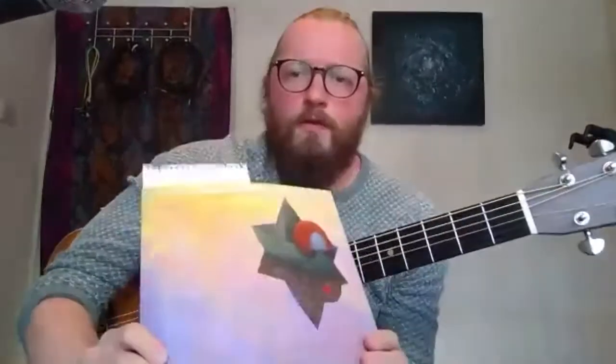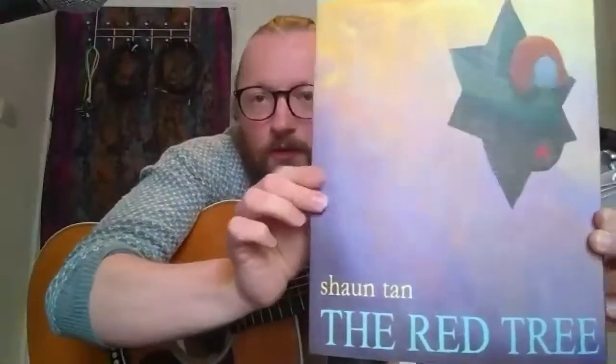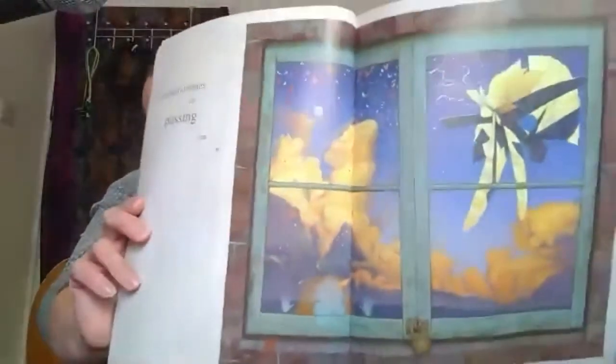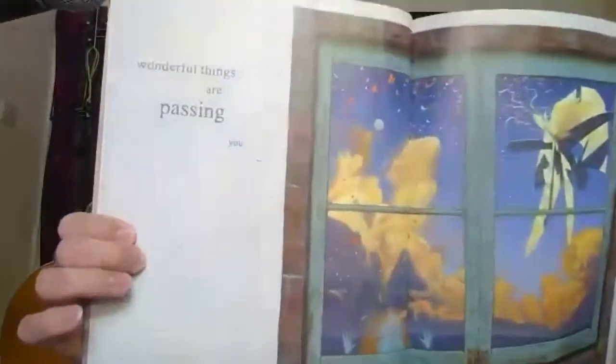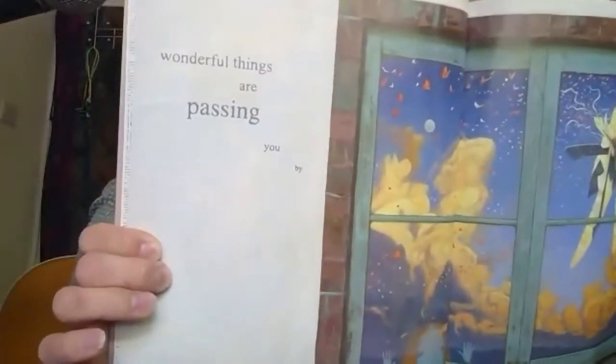This week we're going to slightly pick up where we left off. If you remember, we're basing our workshops at the moment on this book, The Red Tree. I know I showed you this last week. You were all here last week, weren't you? Yeah. So we've got The Red Tree, beautiful book, which I'd highly recommend. And we're basing our songwriting on this picture, which you should be fairly familiar with. And the caption, wonderful things are passing you by.